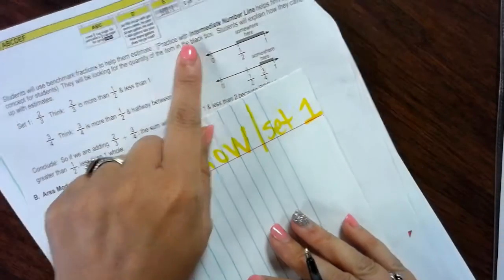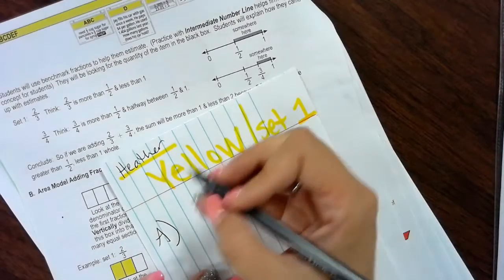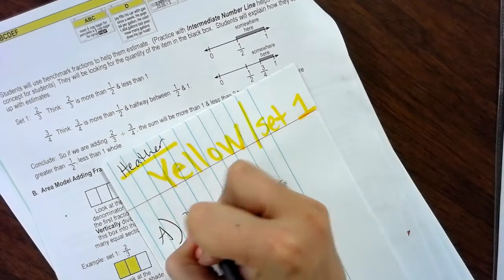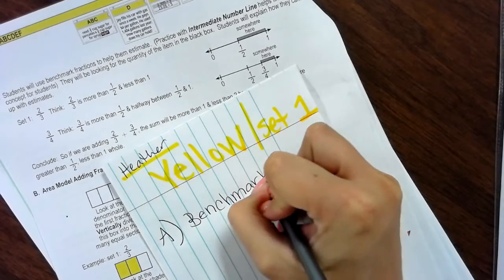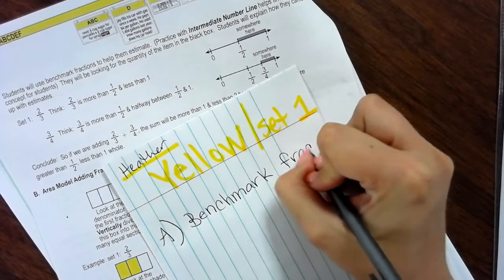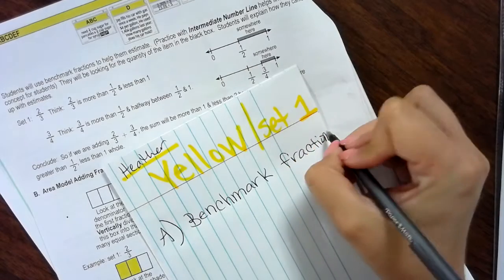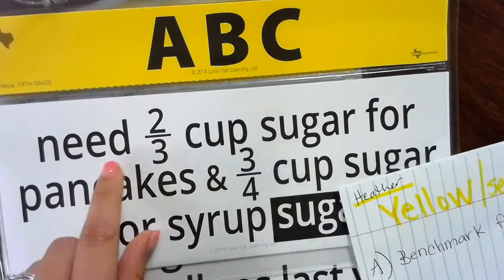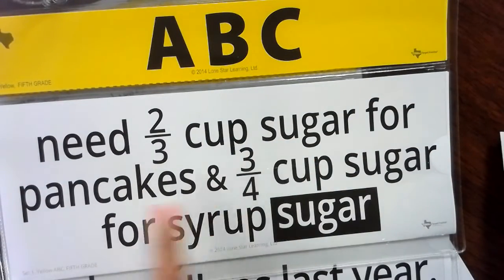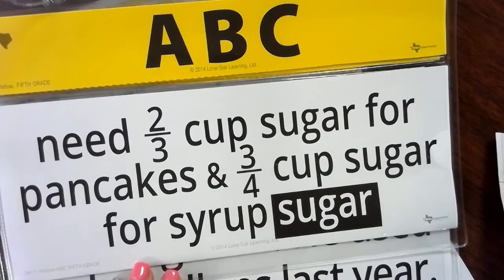And for section A, I'm going to use benchmark fractions. Oh, ran out of room. Benchmark fractions. So I'm looking at the information for A. Need 2/3 cup of sugar for pancakes and 3/4 cup of sugar for syrup.